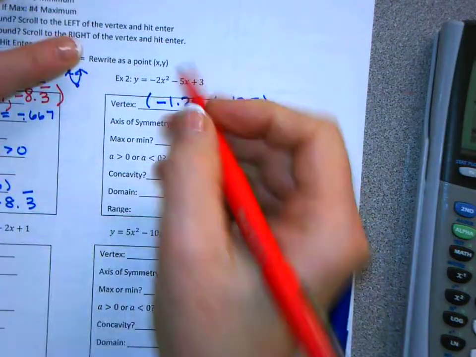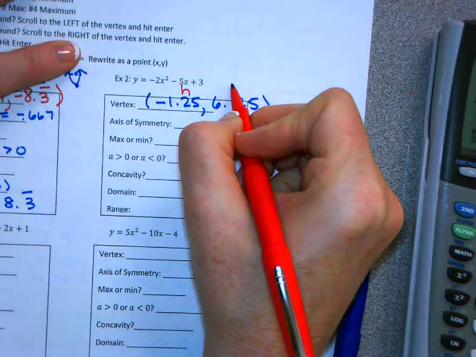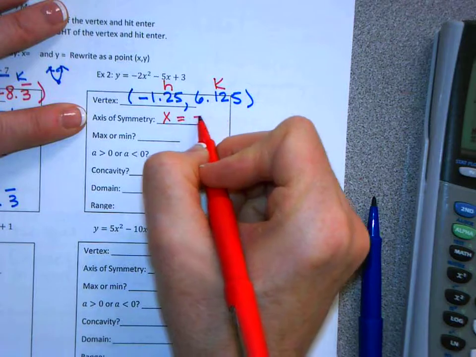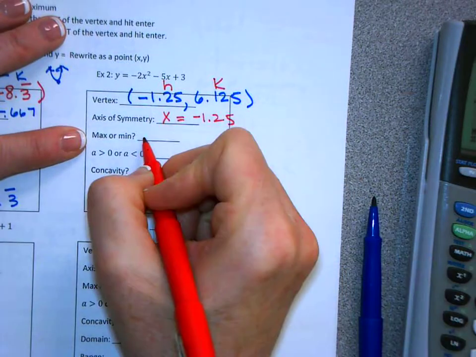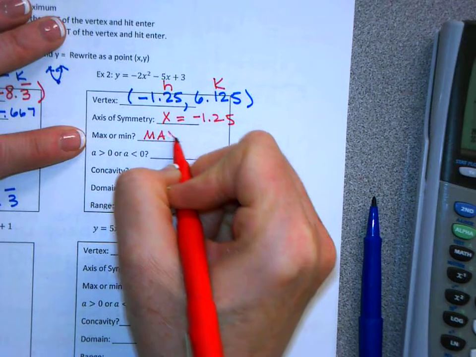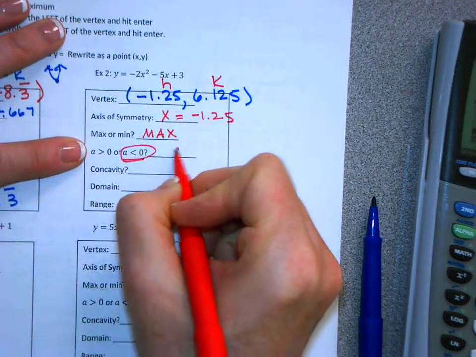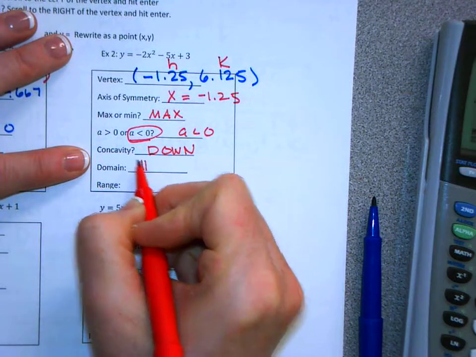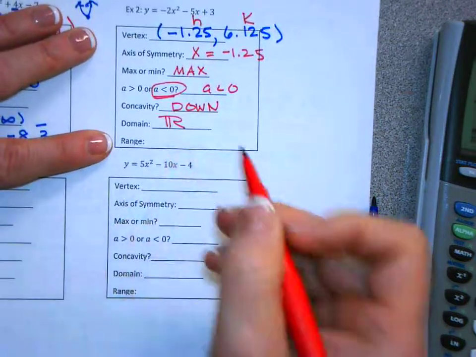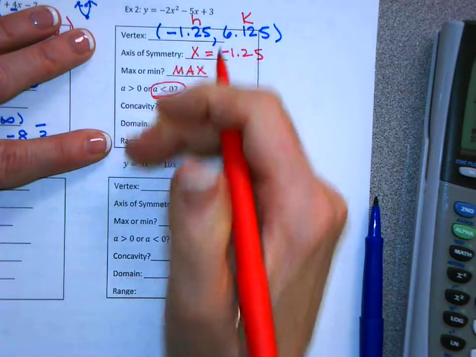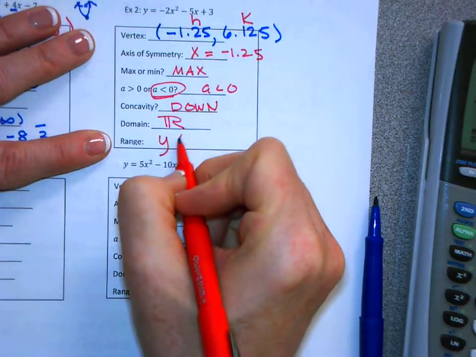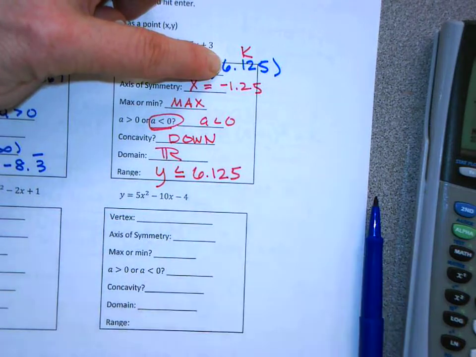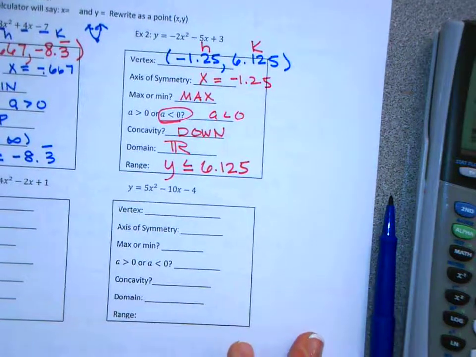Again, I'm labeling this h and this k. That's my vertex. The axis of symmetry, x equals h, which is negative 1.25. The max or min: we know it's a max because the graph is going down. So a is negative, a less than 0, concave down, domain all real numbers. Now if you think about range, it's going down, so y is less than or equal to some maximum, which is k, 6.125.